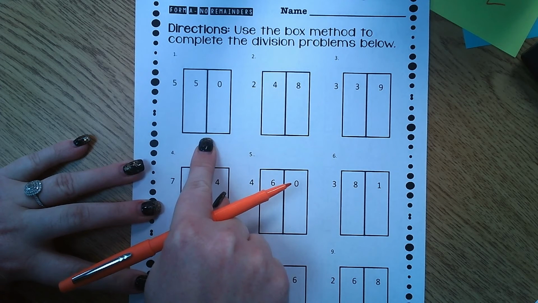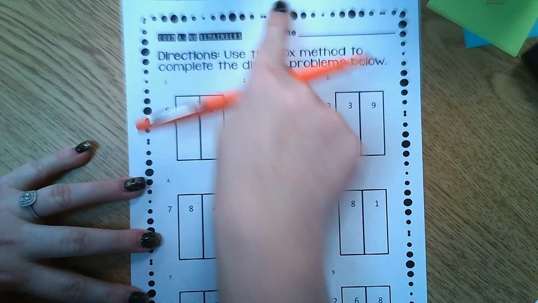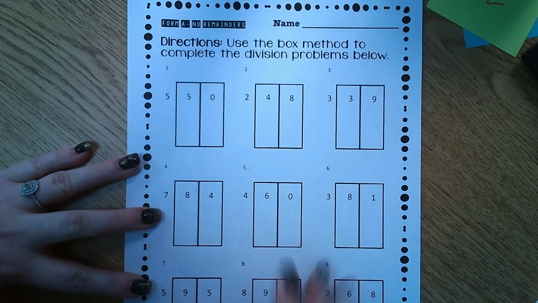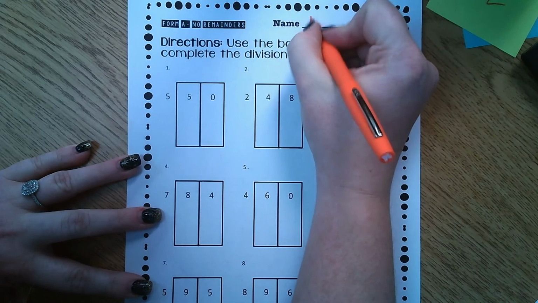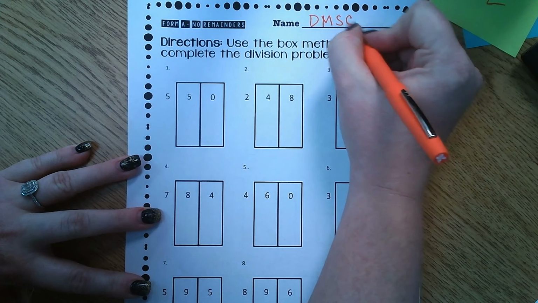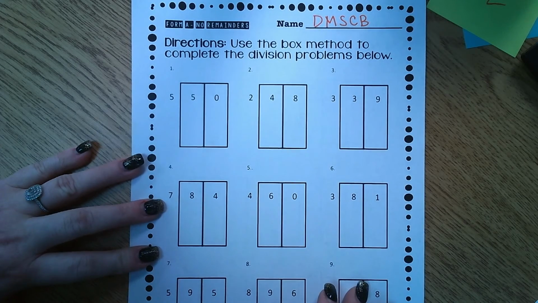The first thing I'm going to do is you can write it up here at the top, or I'm going to write it right here on the name, but you need to write the acronym that we use. Does McDonald's sell cheeseburgers? That is going to help us solve these problems.